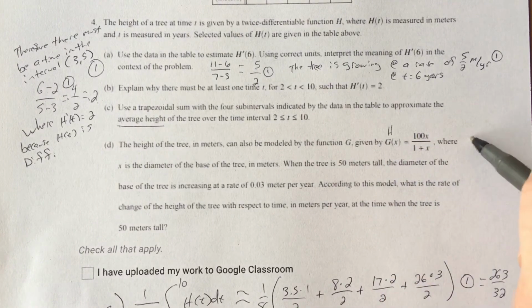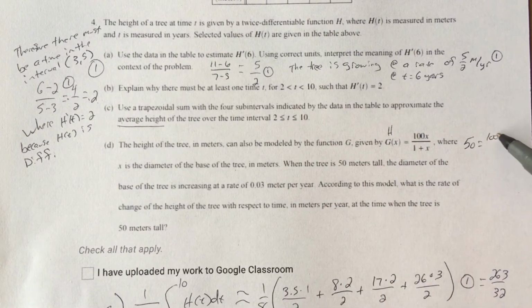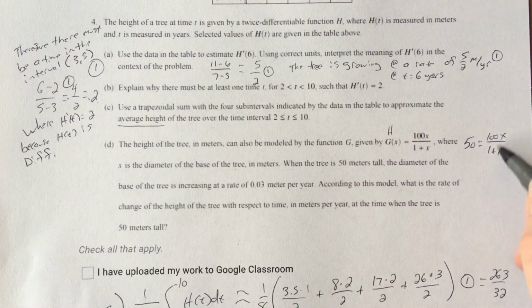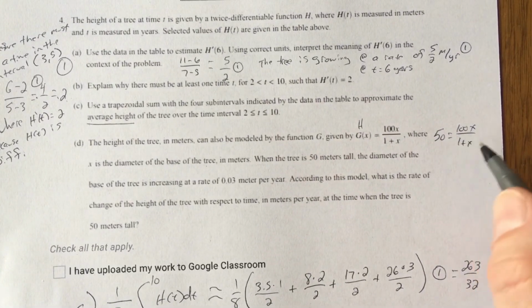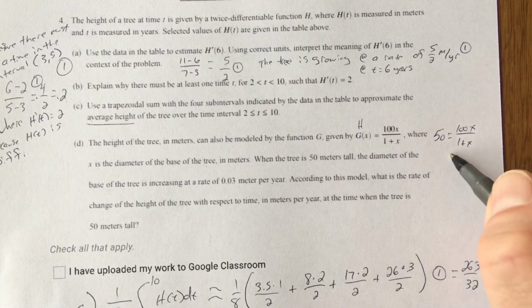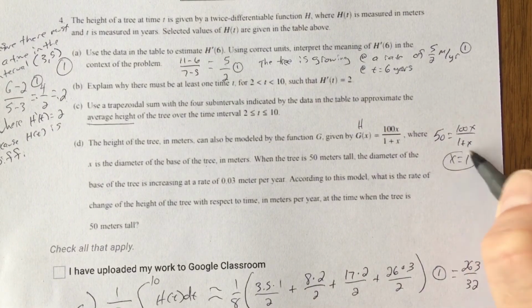So when height is 50, what does x equal? And again, in a case like that, you could just try to throw some numbers in real quick and see if you get lucky, or you can go through the procedure of trying to solve it. But we're going to get x equal to 1 for that.